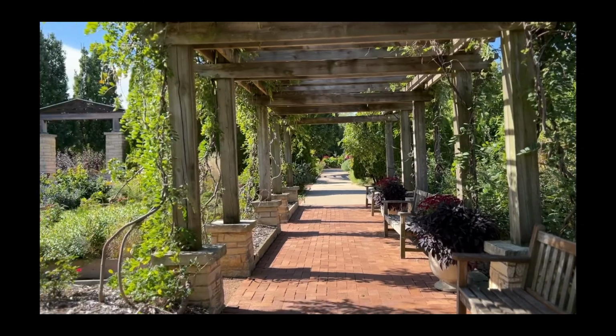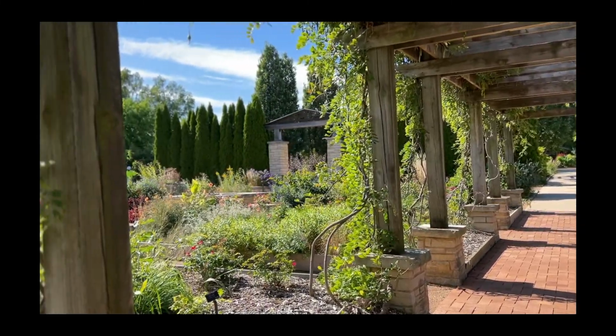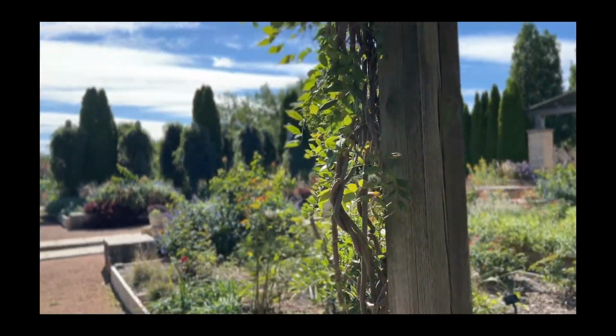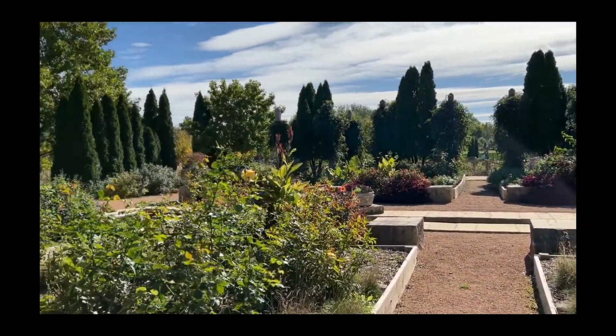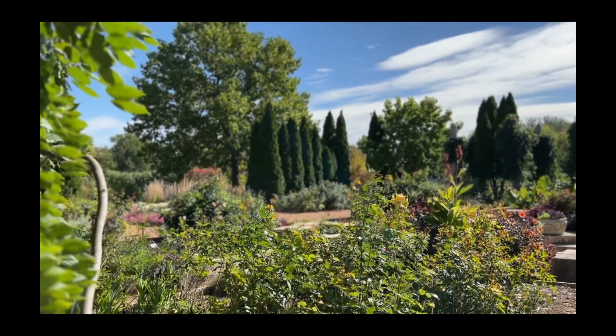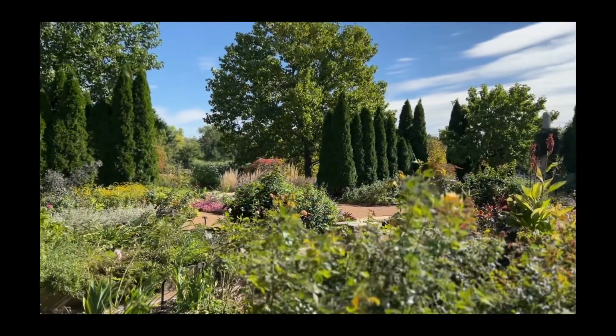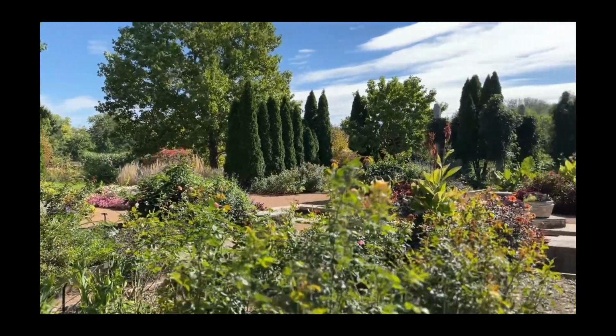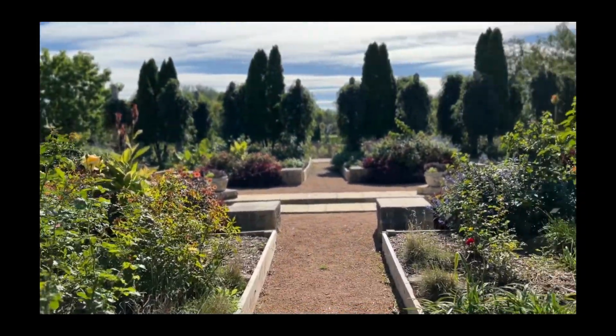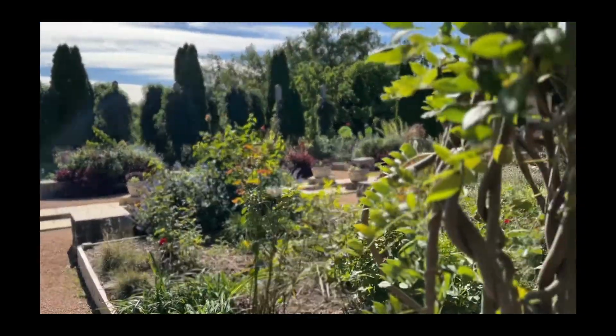And I want to show you how this is the edge of another garden room, which is a lot larger than this one. But again, a great example of how rooms can bump up next to each other and even be integral to each other. I just love how these two work together.